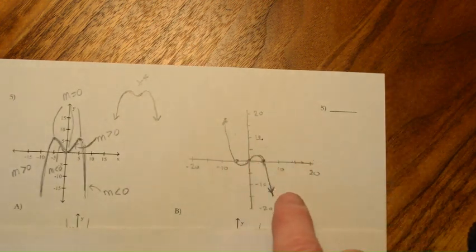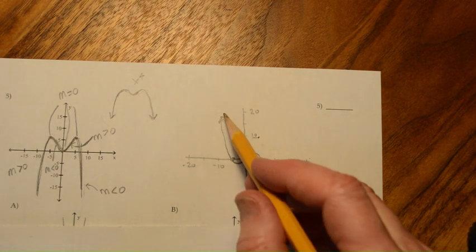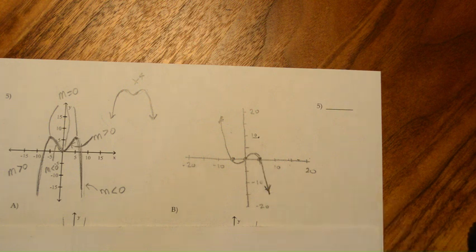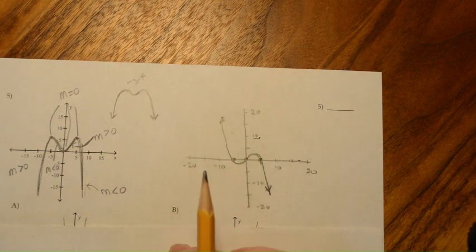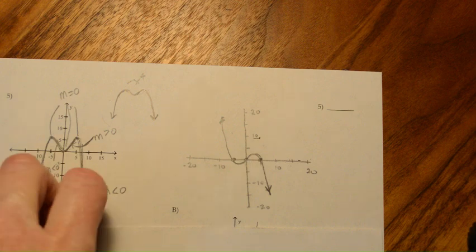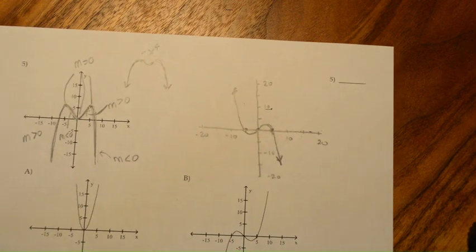So then it makes sense that our derivative would be a cubic, and that's exactly what this looks like right here. Looks like a cubic with a negative slope. And this also would be a negative x to the 4th because it's pointing down. Again, we'll talk more about that later. Okay, so let's see which one of these it looks like.